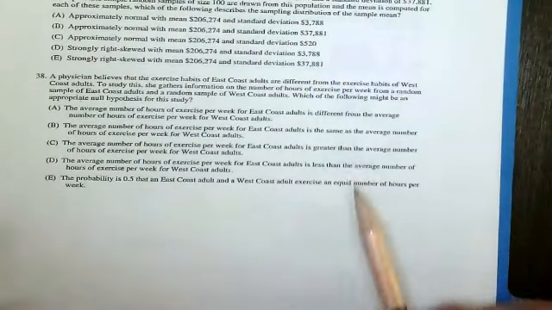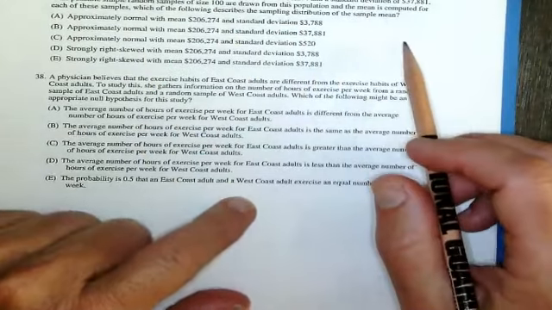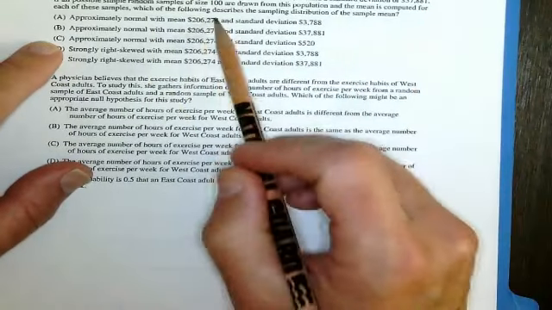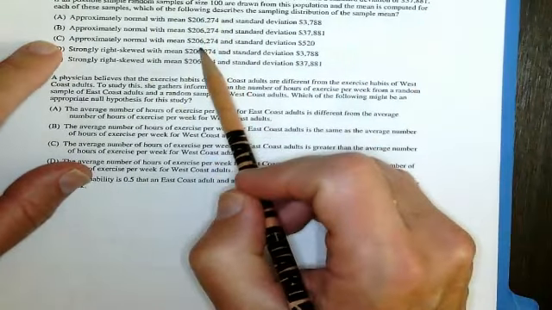Okay, mean distribution is always going to be approximately normal. So it's one of these 3. Okay, my mean's going to stay the same, so it's one of these 3.